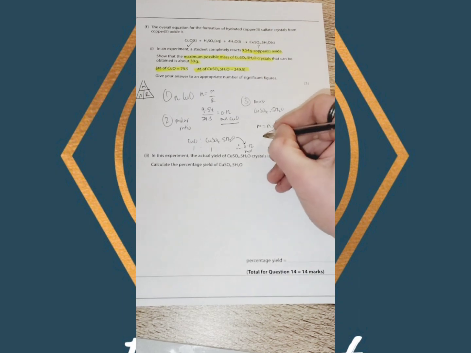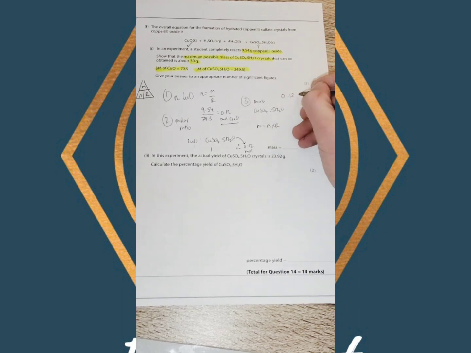How do we convert moles into mass? So mass equals, according to our triangle, moles times relative mass. So we have over here, 0.12 times the relative mass of copper sulfate hydrate. Again, we've been given that to streamline things, 249.5, and if we do that, we get 29.94. I think you'll agree. Oh, that's not a 9, that's a 2, Mr. Birch. 29.94. There we go. Which is, I think you'll agree, very close to 30 grams.